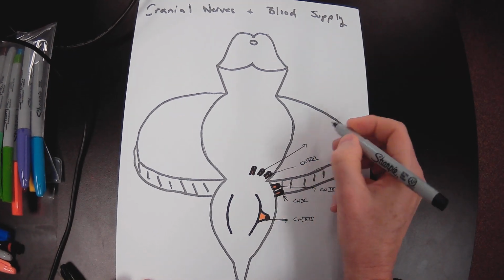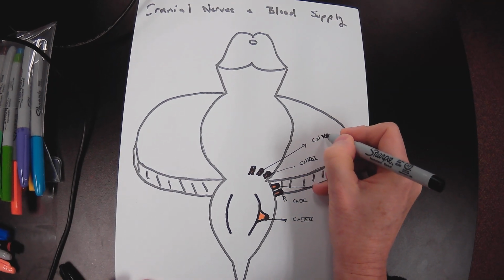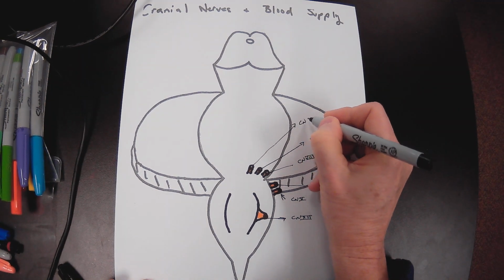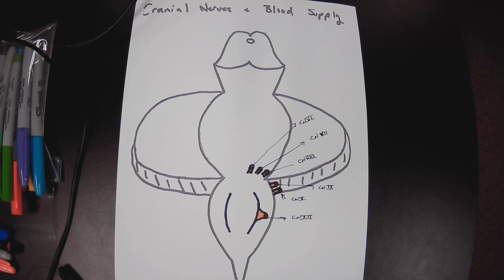We've got facial, cranial nerve 7. And then you have abducens, cranial nerve 6. So just a review from way back when we did these cranial nerves.